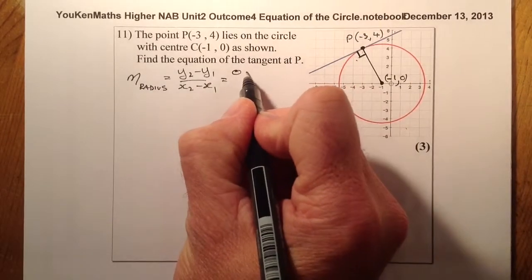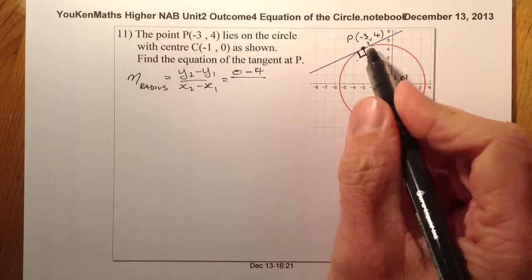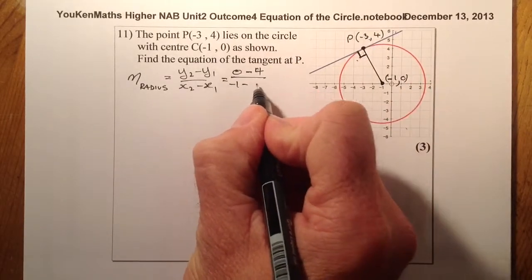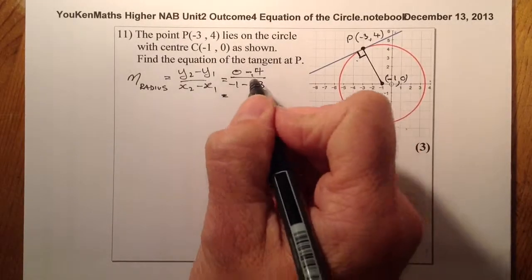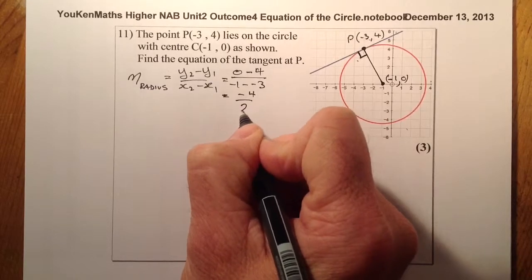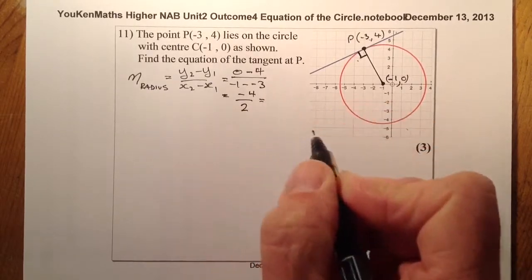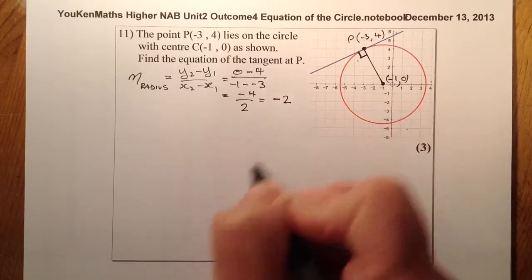So I've got 0 subtracting 4 on the top, and then I've got -1 subtracting -3. And I've worked that one out there. I've got -4 on the top, and I should have 2 on the bottom. And that will give me a gradient of -2.